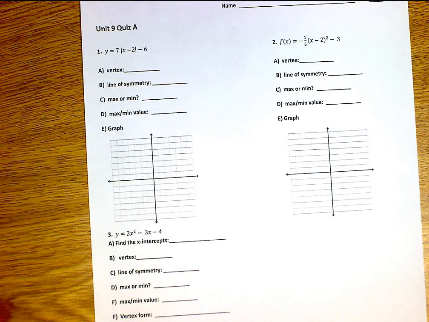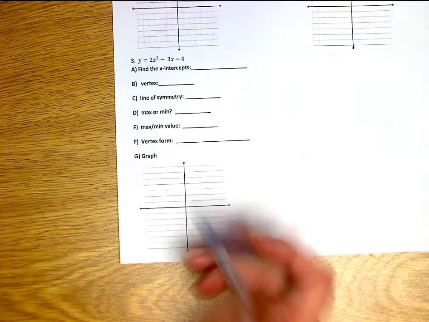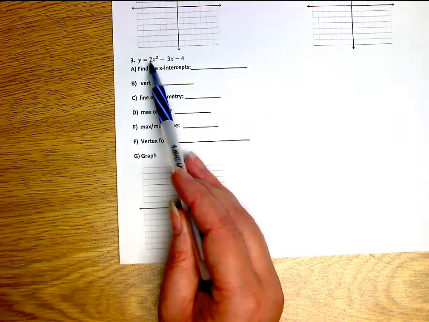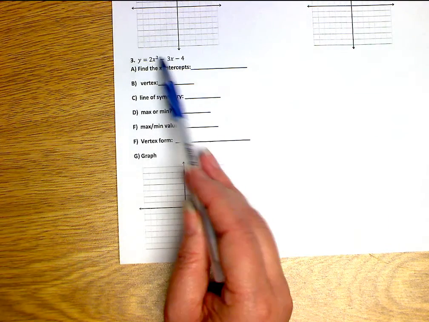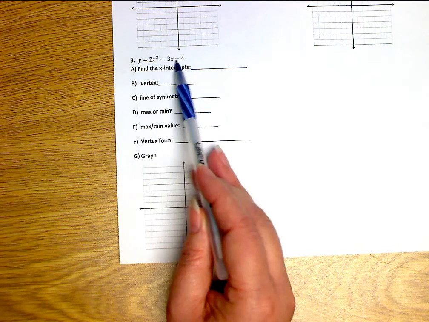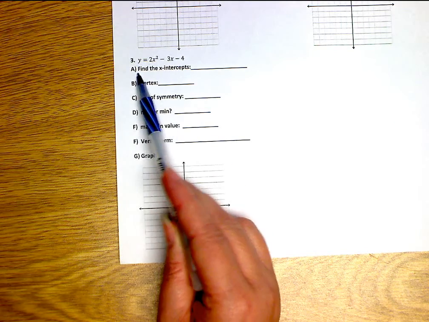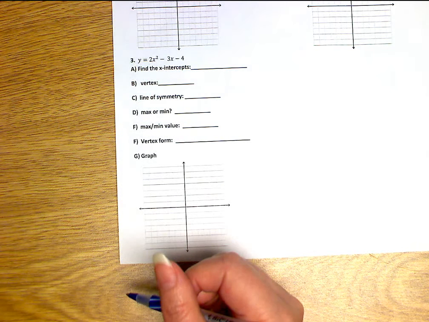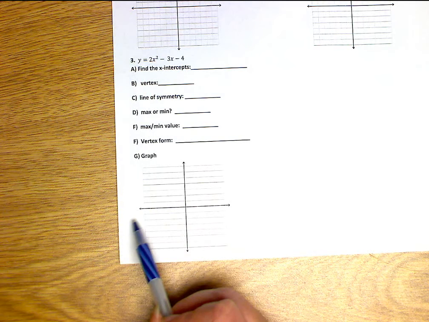Unit 9, Quiz A, number 3. You have y equals 2x squared minus 3x minus 4. X-intercepts. What does it mean to be an x-intercept? It's where it crosses on the x-axis.